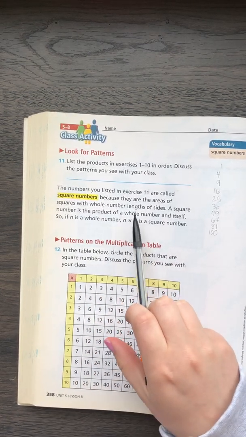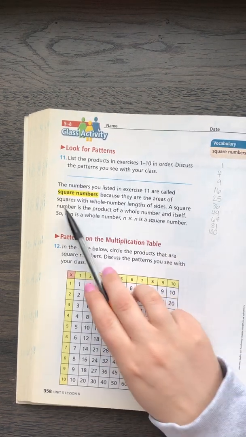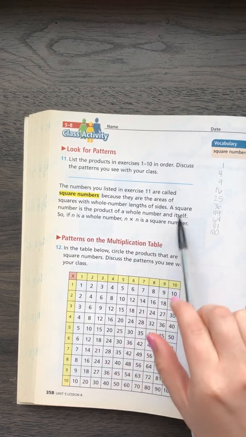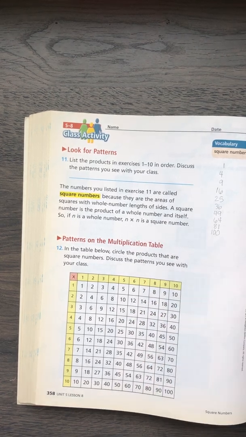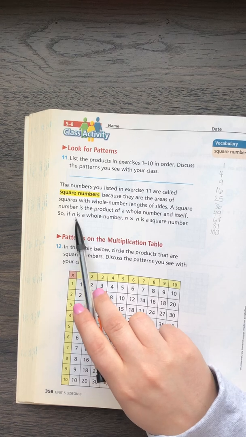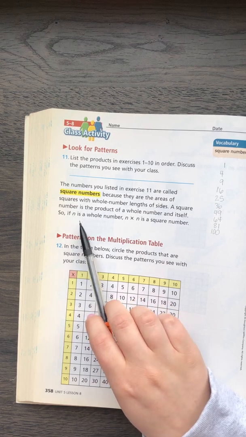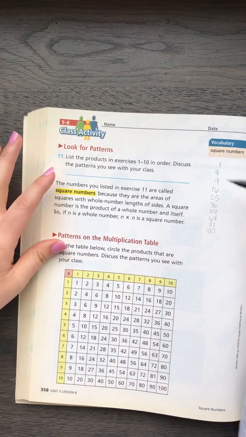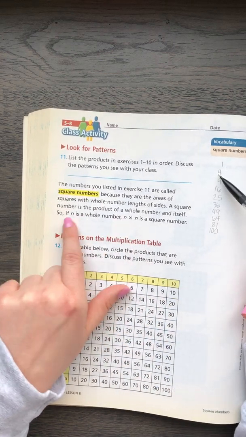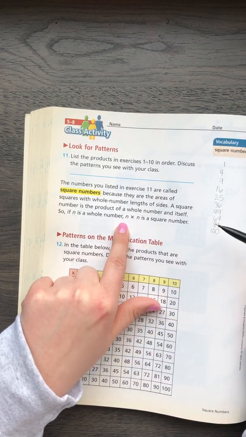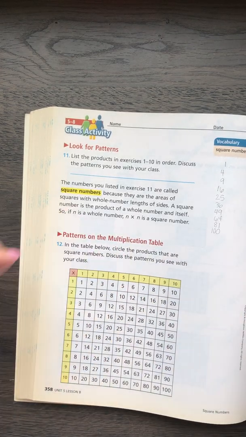The numbers you listed in exercise 11 are called square numbers, just like we talked about on the front side, because they are the areas of squares with whole number lengths and sides. A square number is a product, so the answer, of a whole number and itself, so a number times itself. So if n is a whole number, that means that n times n is a square number. Remember, n is just a variable. Like when we have our function tables, that just stands for any number. But that means it's going to be the same number times each other. So if we put 4 in for n, that would be 4 times 4. If we put 8 in for n, that would be 8 times 8. Square number. Number times itself.